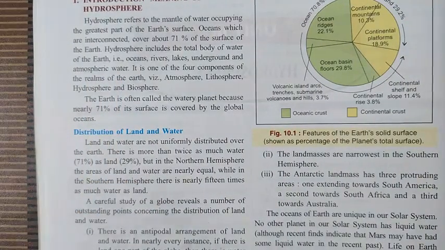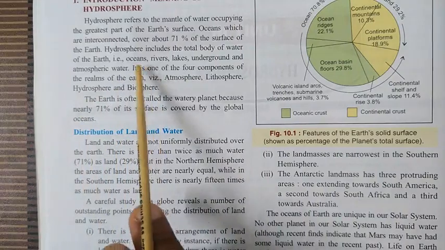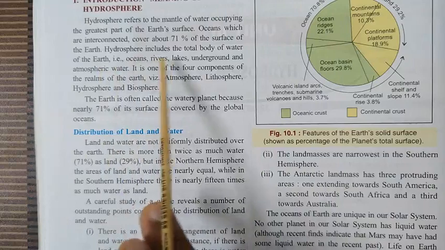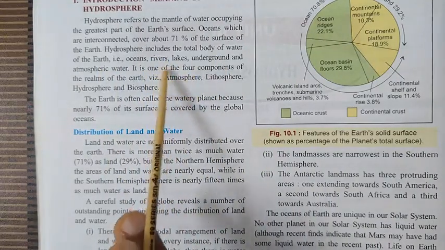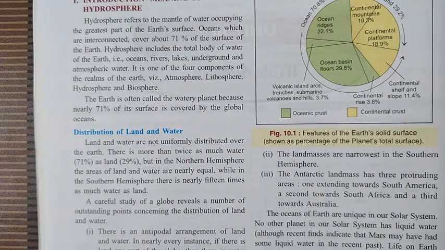So usually about 99% of water is found in the ocean, but still this 1%, actually it is more than 1%, is found where? In the form of rivers, lakes, underground water, and atmospheric water. Now usually this water is fresh water, and that is so important for living beings on the land, because human beings and all the animals need fresh water. So fresh water is very, very important for the survival of life on the land.